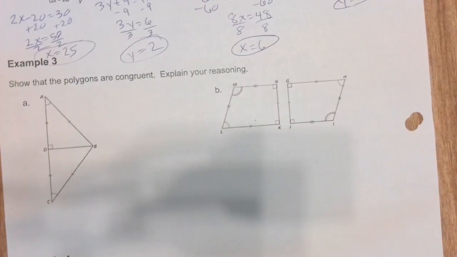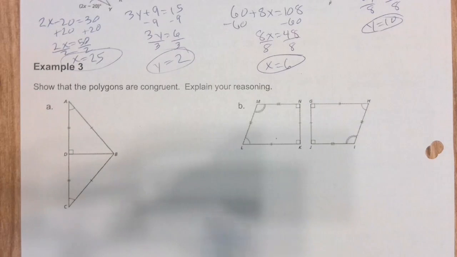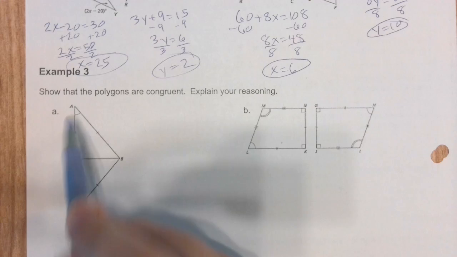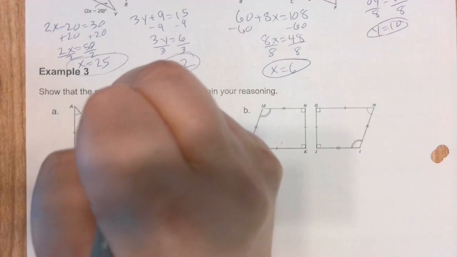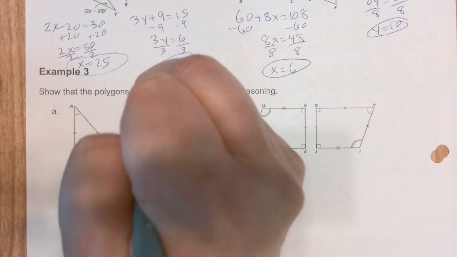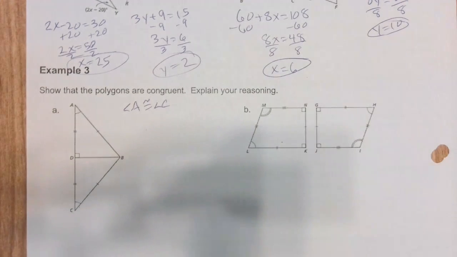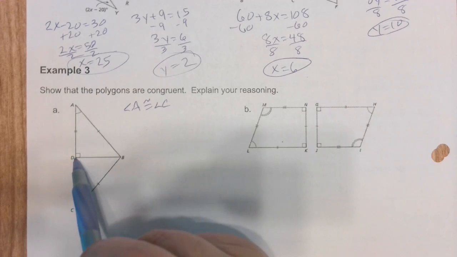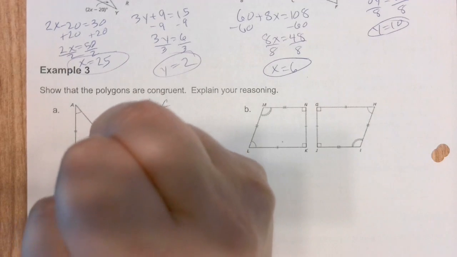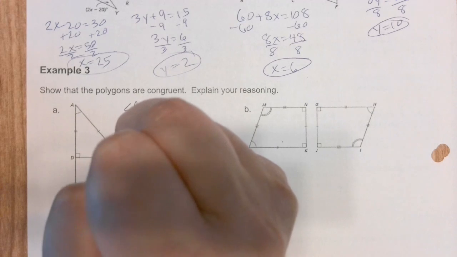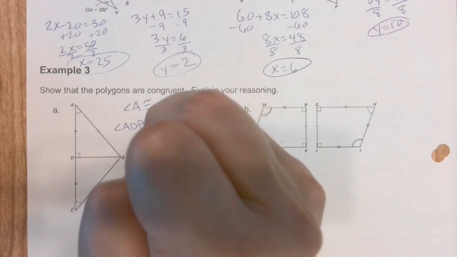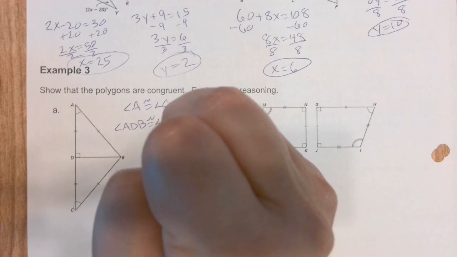So let's see here. Do you know anything that is congruent in picture 3A? Angle A and angle C are congruent. And we know that because they're marked in the picture. We also know that angle ADB is congruent to angle CDB.